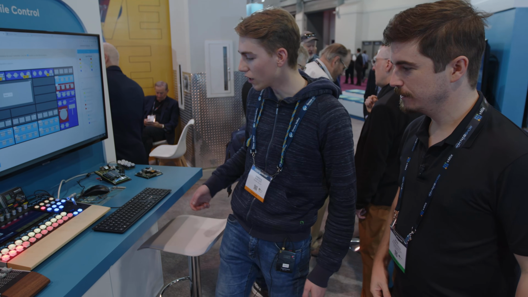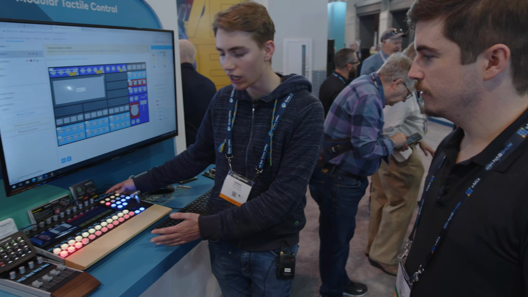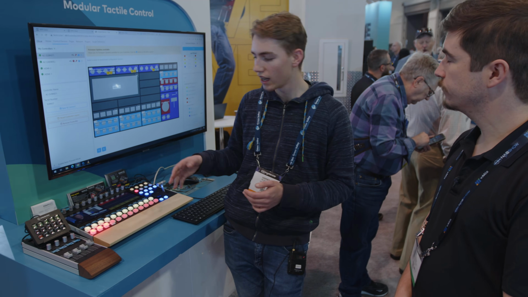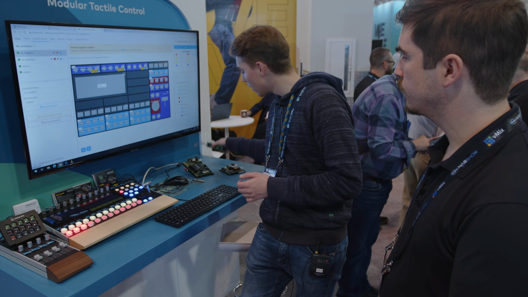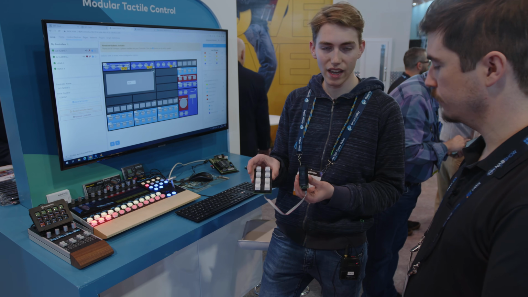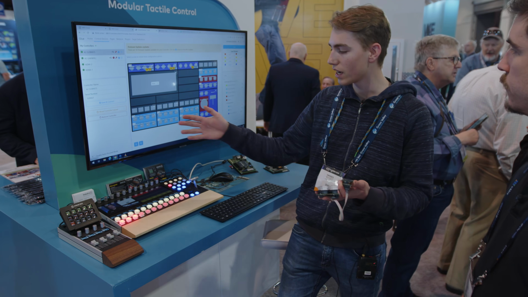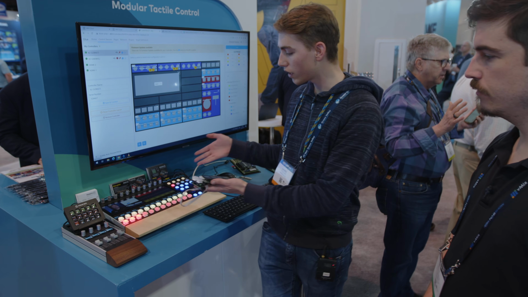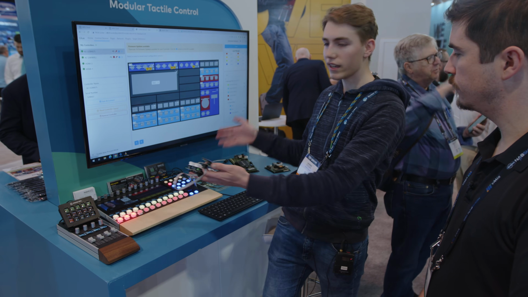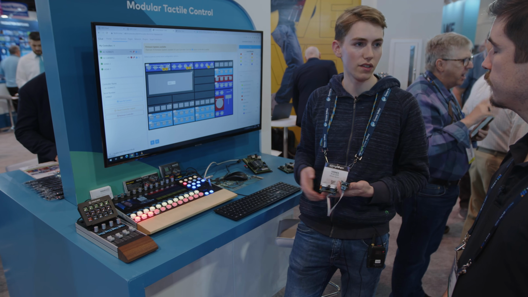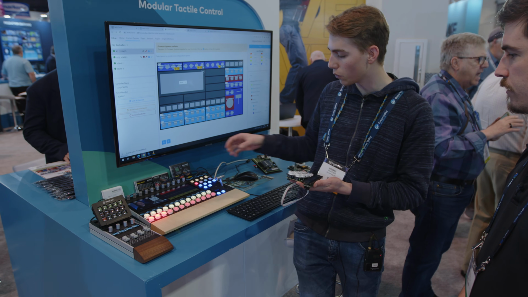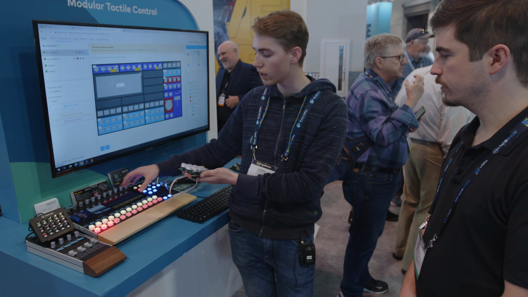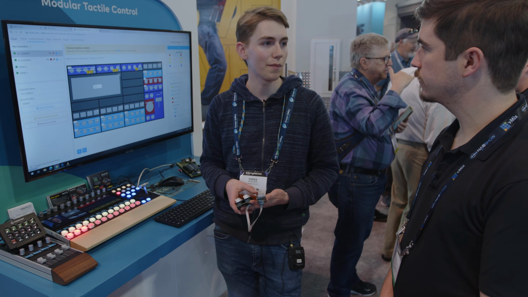Sure. So basically, we've got a completely modular control system. The hardware is modular and the software is modular. The hardware consists of modules we call tiles, and you can combine them in whichever way you like. You can build a very small controller like this one, or a big one, or scale it up even further and build a very big console. And you can decide if you want buttons or encoders here, and if you want a display or no display. That's completely up to you.